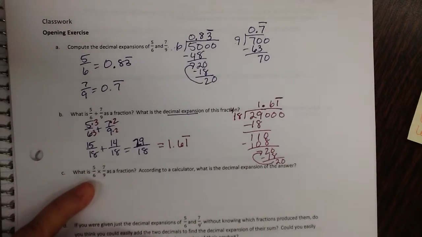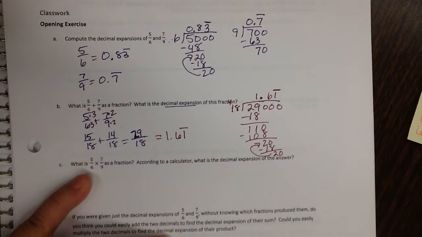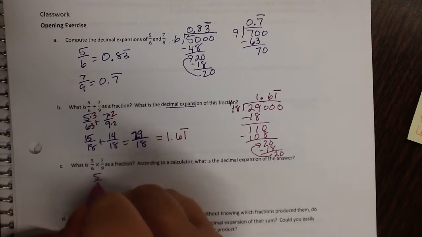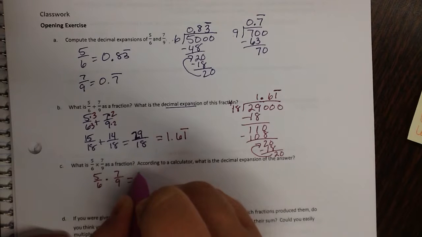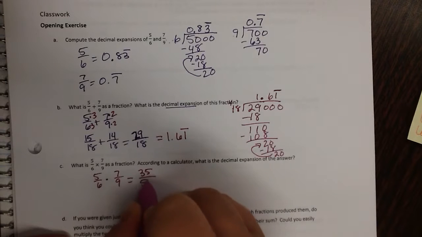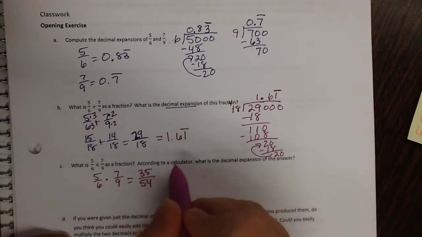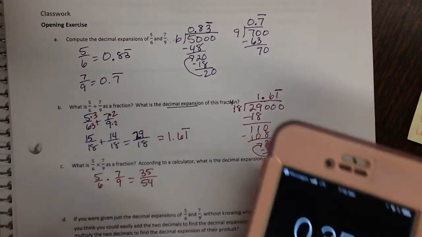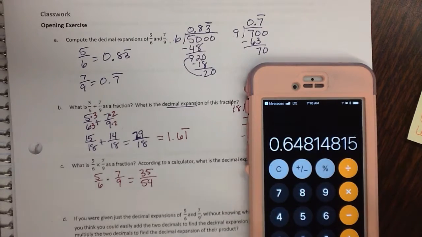What is 5/6 times 7/9 as a fraction? So we would multiply straight across. 5 times 7 is 35. 6 times 9 is 54. And then this says according to the calculator, so this is where you would use a calculator. 35 divided by 54.